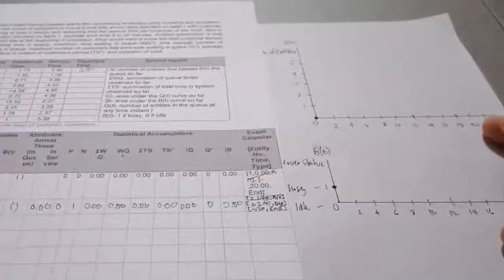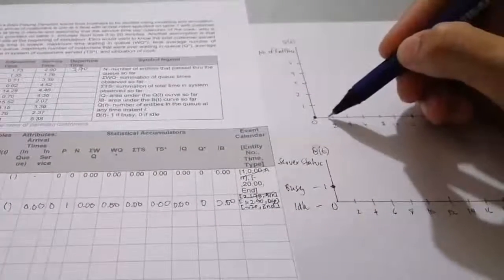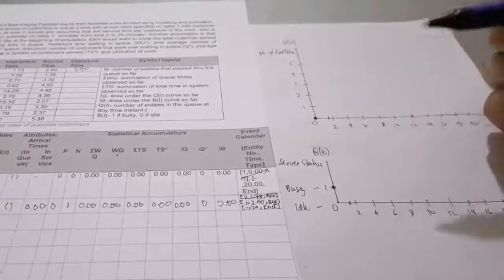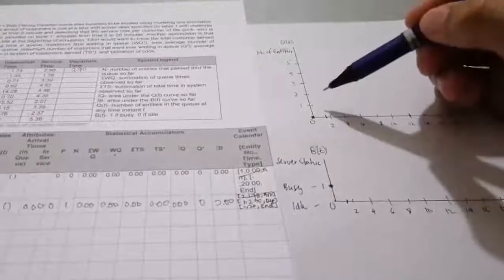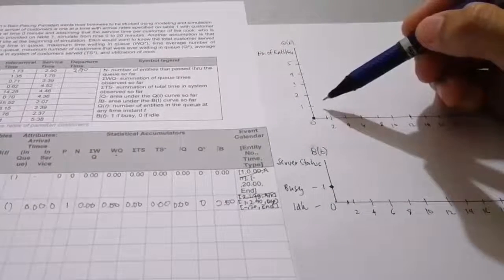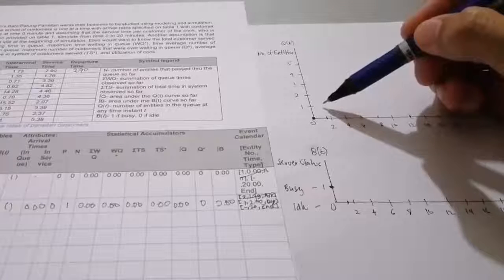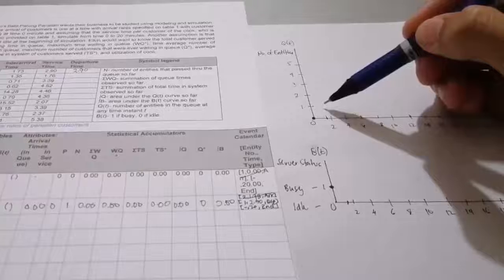Let's graph it. At time 1.73, it's here. Customer number 2 arrived. So while customer number 1 is still on the server, customer number 2 will wait at the queue.